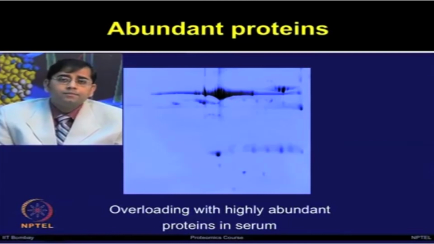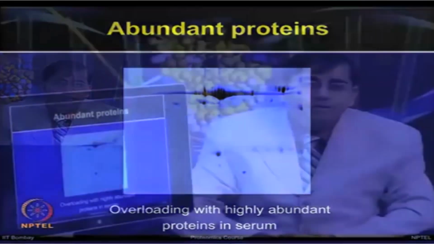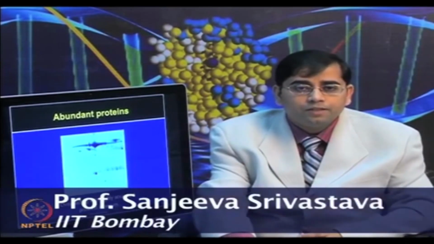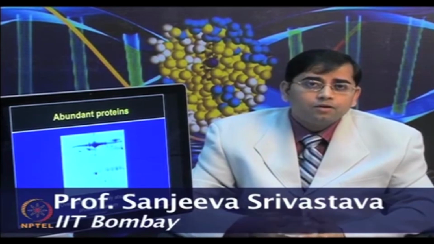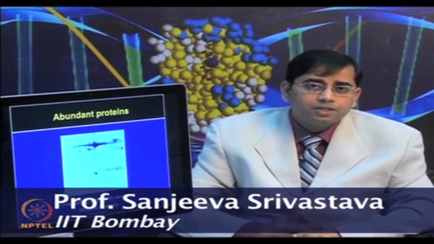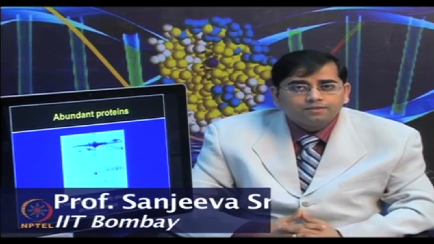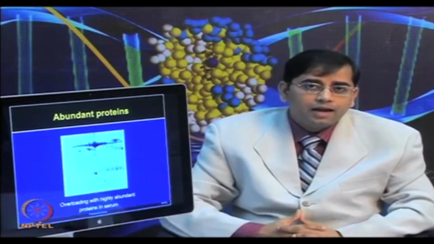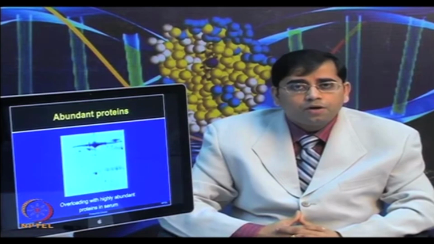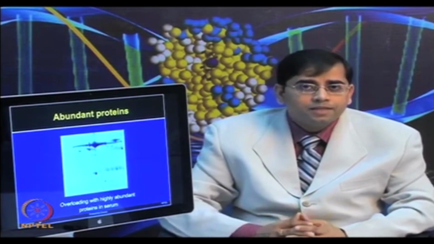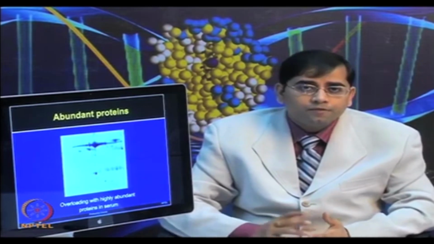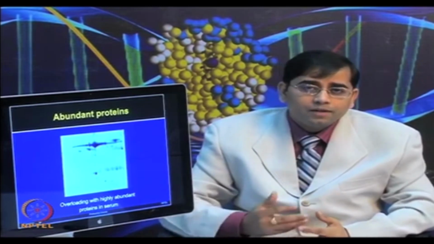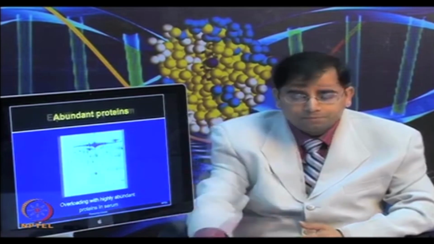In this gel, it is shown that human serum contains highly abundant proteins, which are visible in this area. There are various ways one can overcome these limitations, and in the previous class on protein extraction and sample preparation, we talked about how to remove the highly abundant proteins. So, please refer to that lecture.